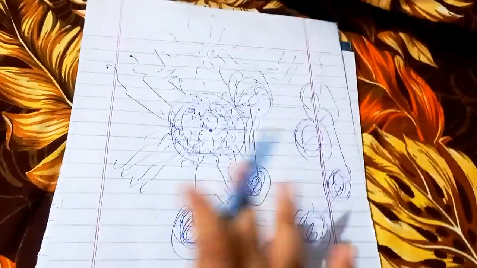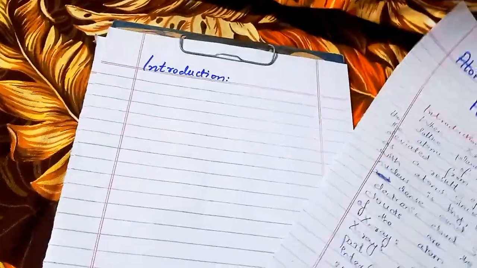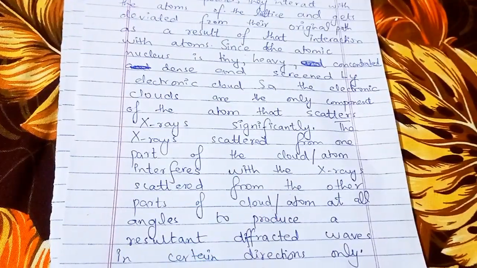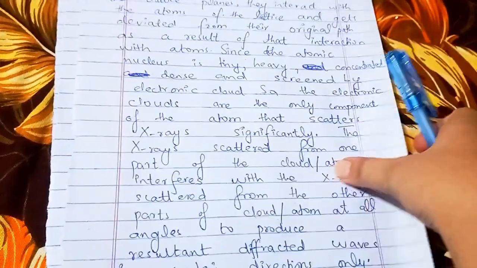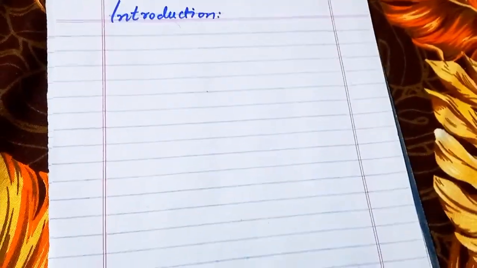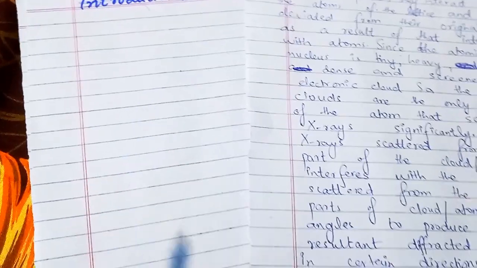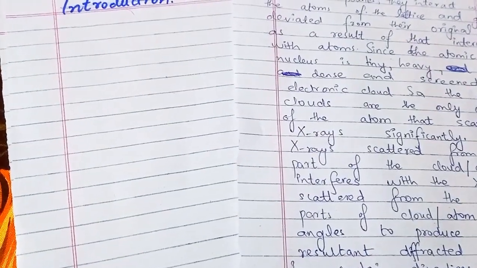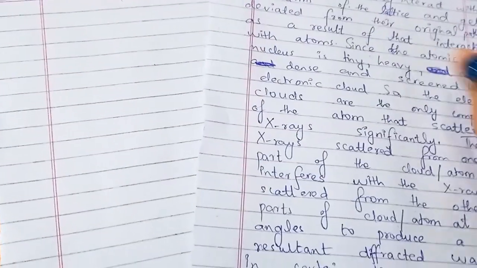I hope you got it. Now let's write it and continue what we were writing. Let's write what will happen next, and after writing it down, we'll merge it to the definition of atomic scattering factor, because by doing these explanations, we will feel the importance of introducing the atomic scattering factor. We can justify why it was needed to define.